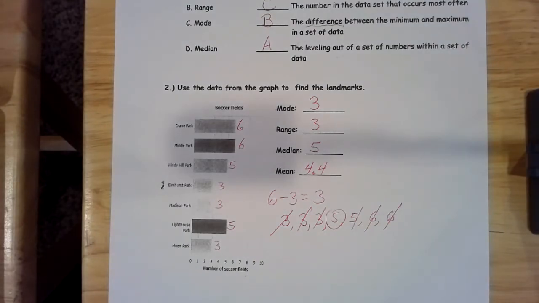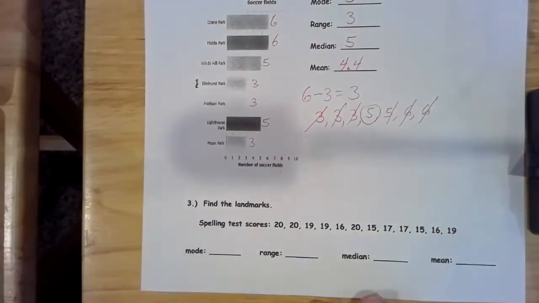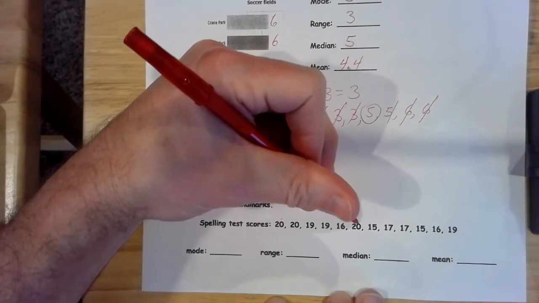All right, next one. We have to find the landmarks of these spelling test scores. So let me move this up a little bit here. The mode, or the one that occurs most often, well, if I look at this, I've got 20 three times.